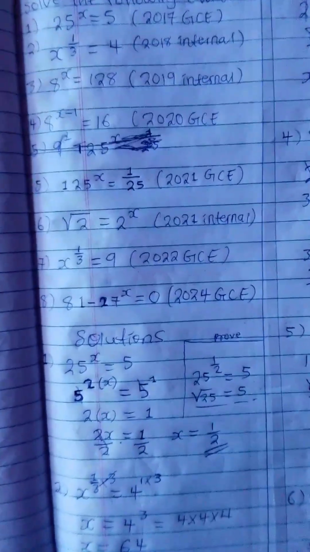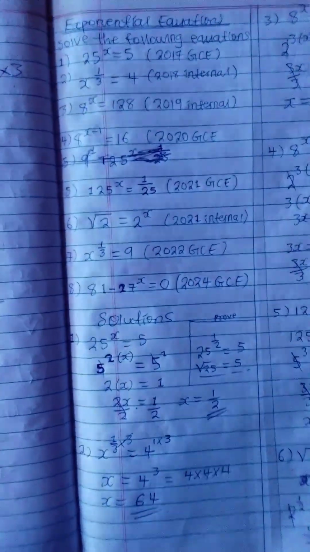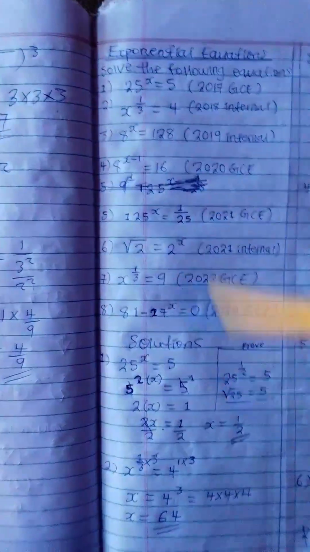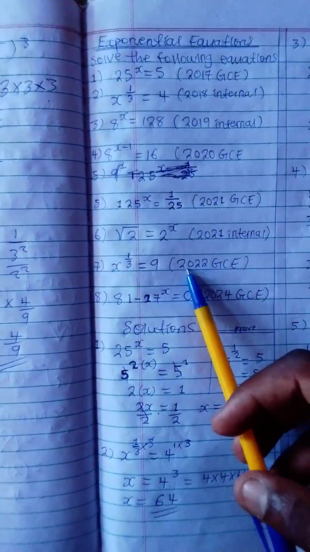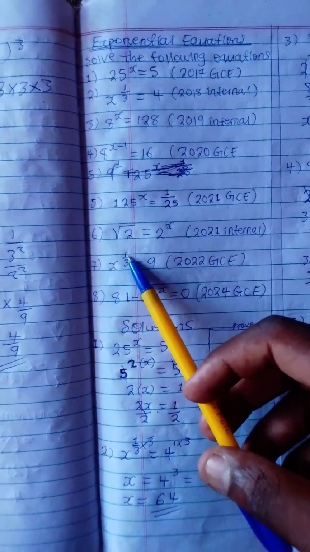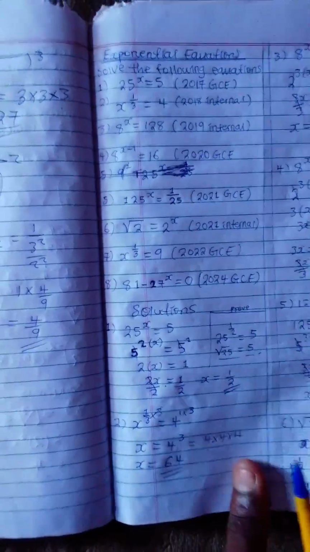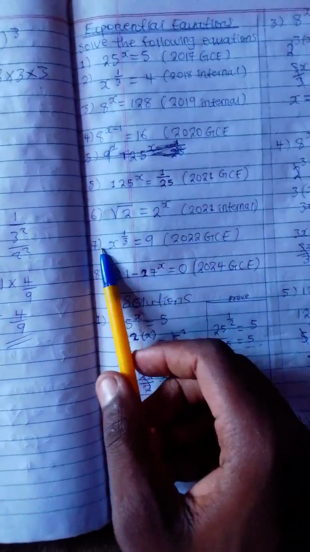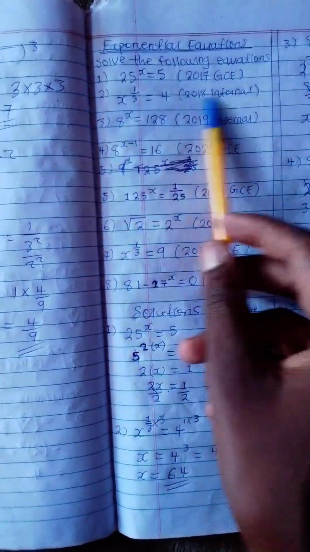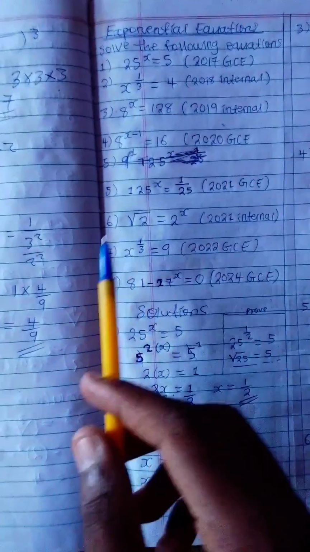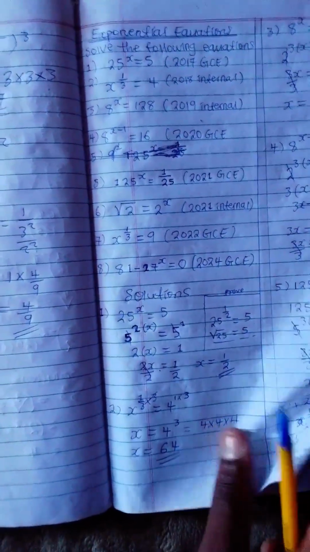So I ended on question 6. Let's go to question 7 and question 8. Question 7 came in 2022 GCE. We have x raised to the power 1 over 3 should be equal to 9. This is the same idea as question 2. So if you understood question 2, it means you can solve question 7 on your own.